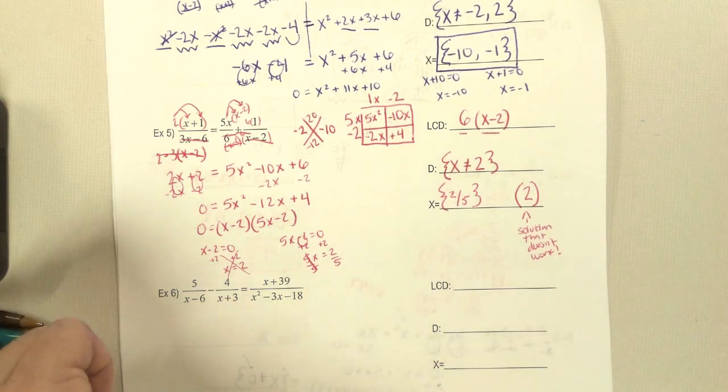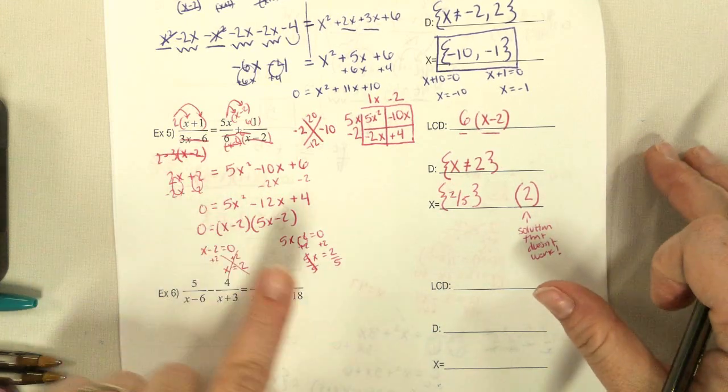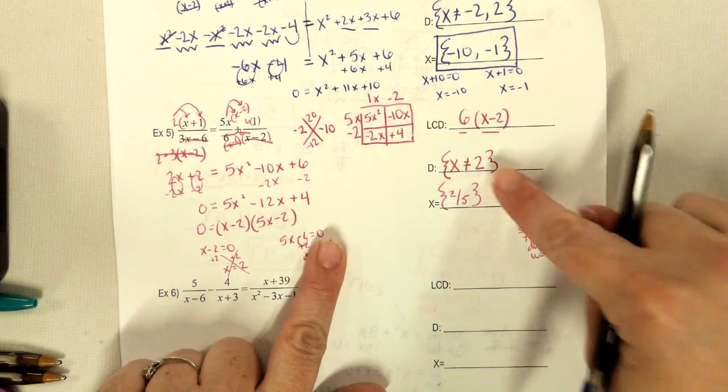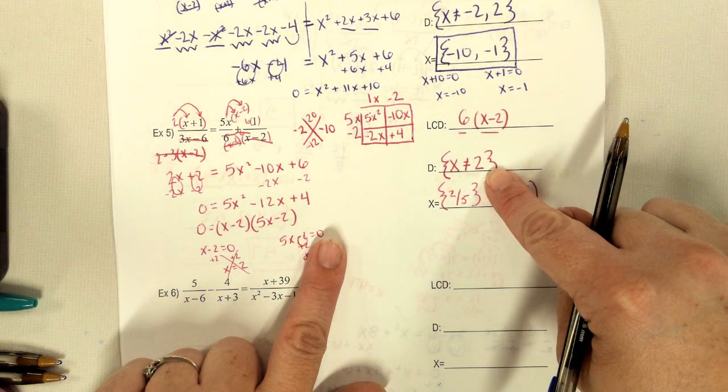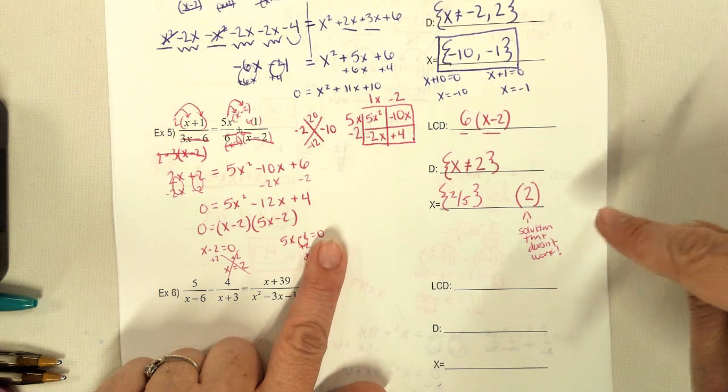Okay, last one. Well, okay, here's one more question I wanted to say. What if this 2/5 wasn't an answer? What if 2 was the only solution I got? And then it said, well, x can't be 2. So we would say no solution, parentheses, 2, parentheses. Does that make sense? It's okay to be no solution.